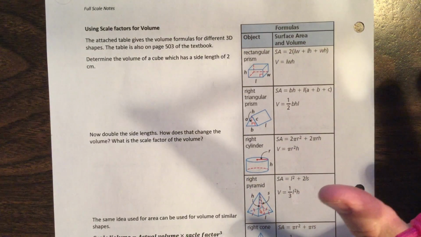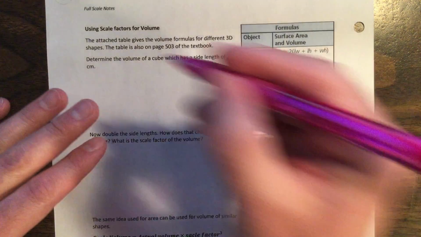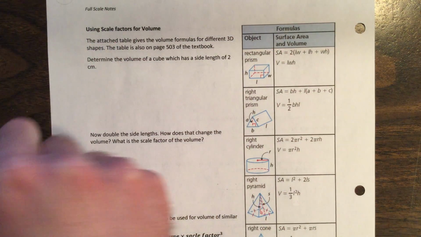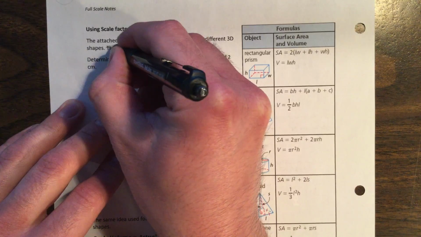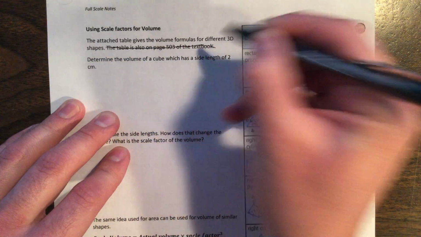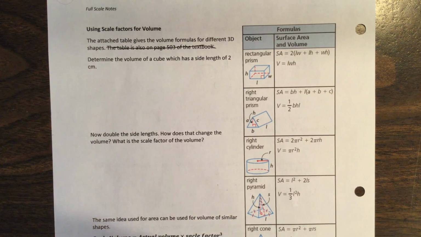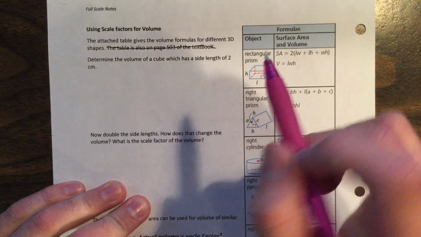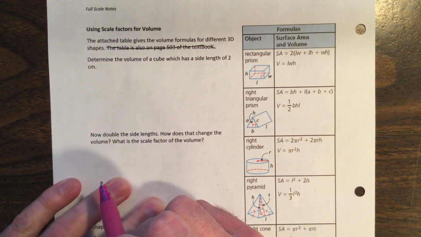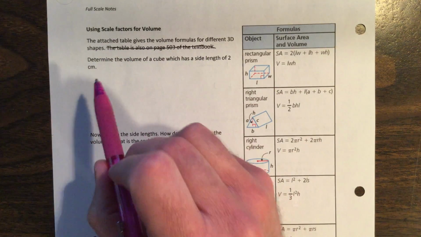Again, if I ask you to find a volume, I usually won't be giving you a formula. It's usually going to be based on similar shapes. These are taken from a textbook that I've used in the past, but we don't have a textbook, so that's why I still have this in the notes. Need to adjust that a little bit.